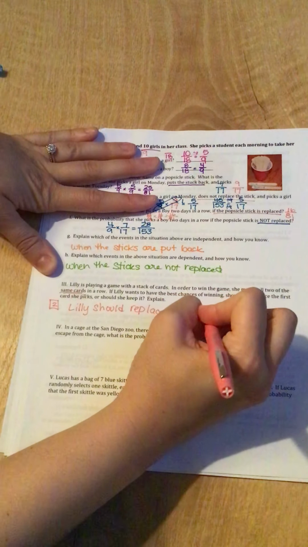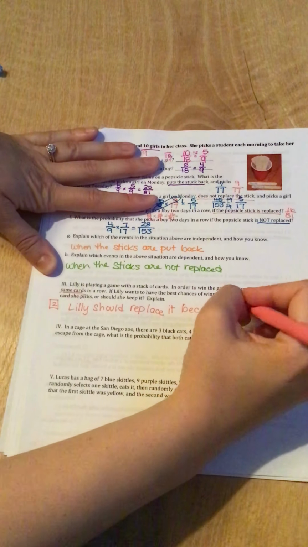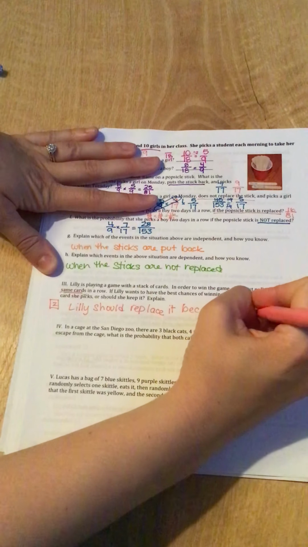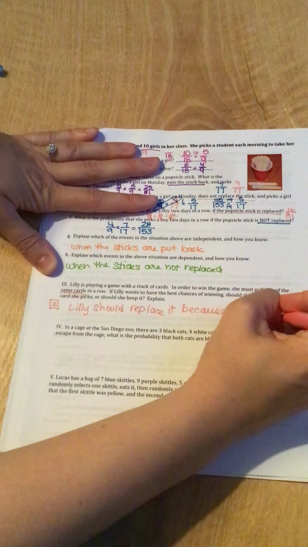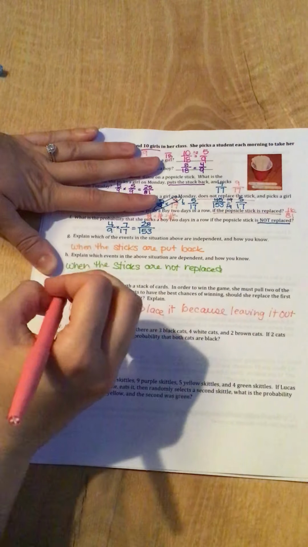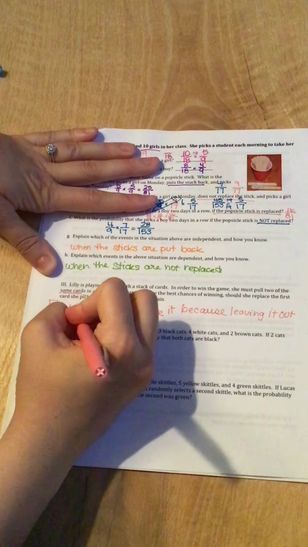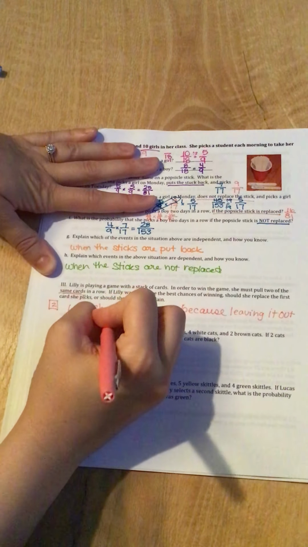Because pulling it out, leaving it out, will subtract 1 of that type of card in the deck. Does that make sense?